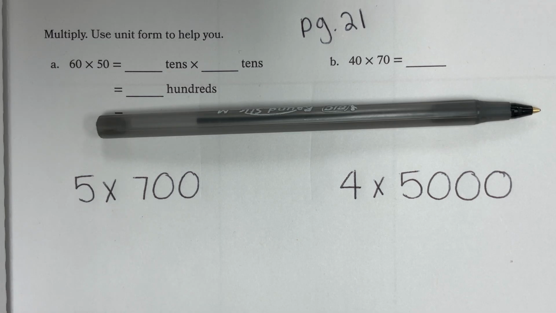Got it? Good. So when I let you go, you're going to complete this exit ticket and then you will rip it out and turn it in. If you are in the afternoon class, you may or may not have time to work on the area and perimeter paper. If you are the morning class, you probably do have time to work on the area and perimeter paper.